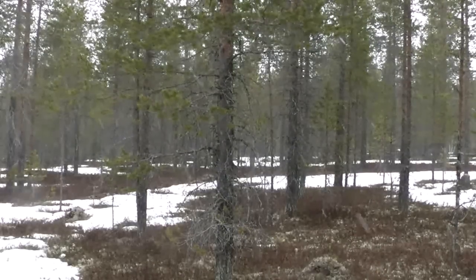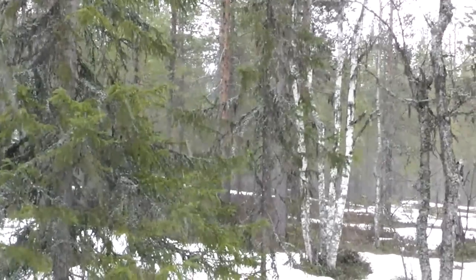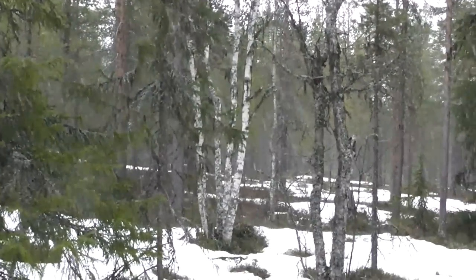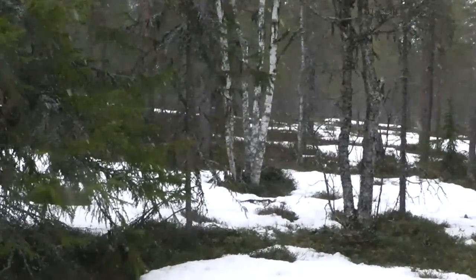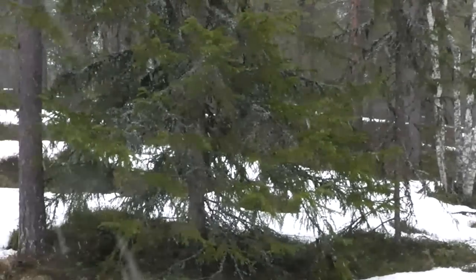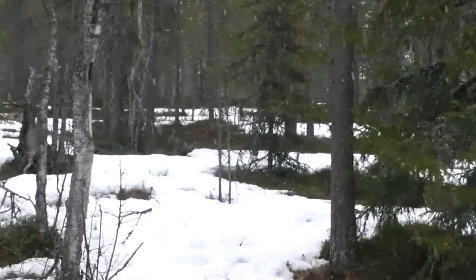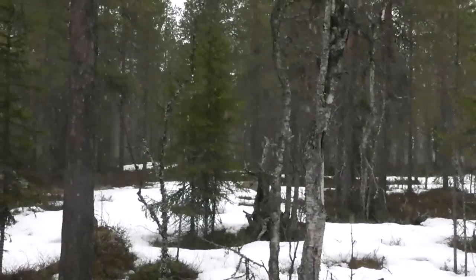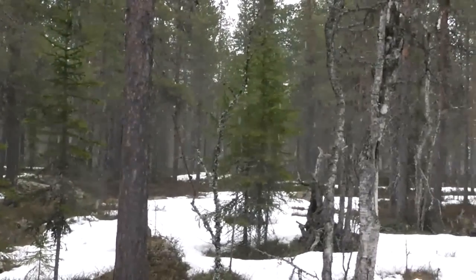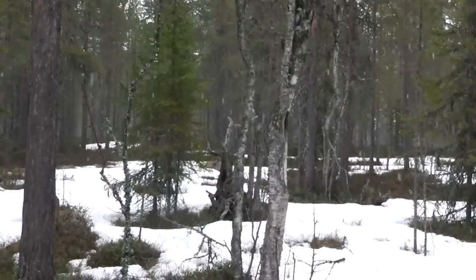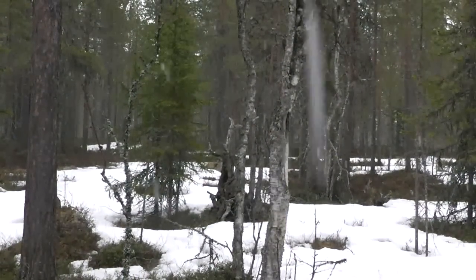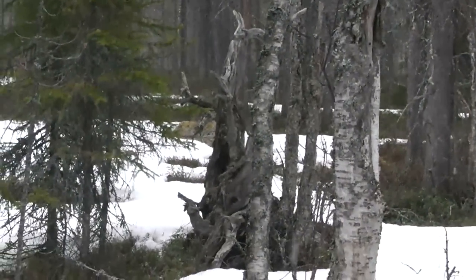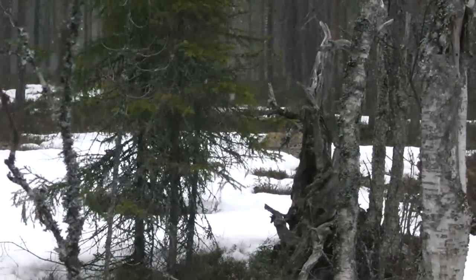So let's go there now. So there it is. Now you see, I came in here from a completely different angle. And there you have that statue. In the last film, I showed you something that was like some sort of statue which was along that tree.